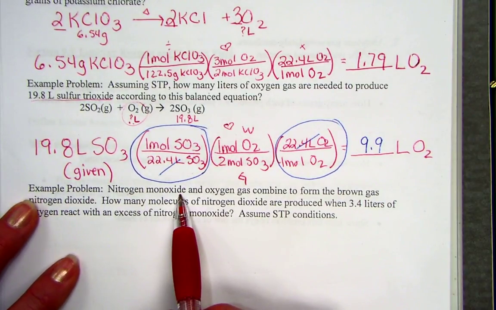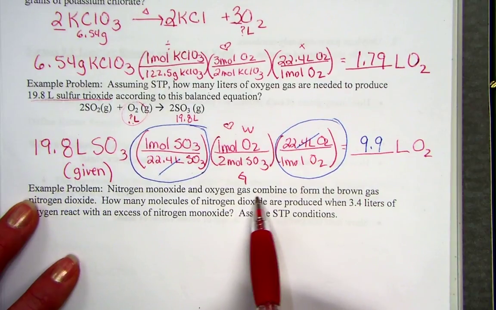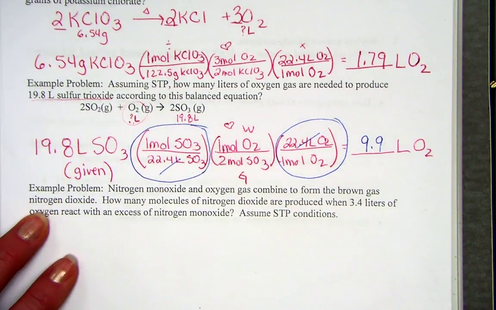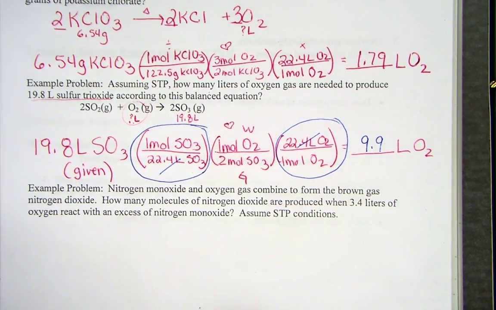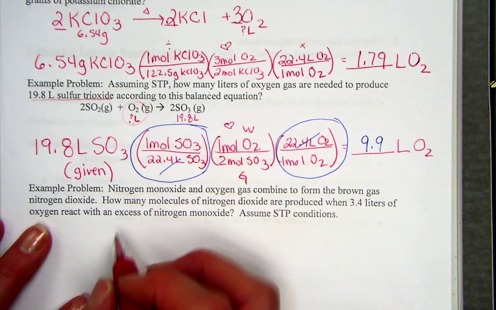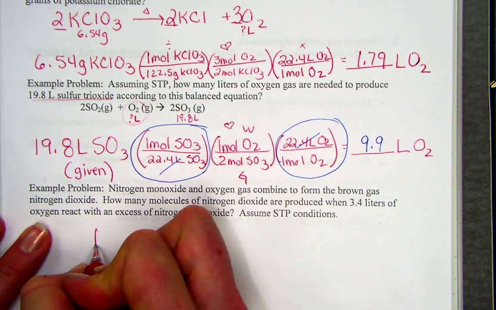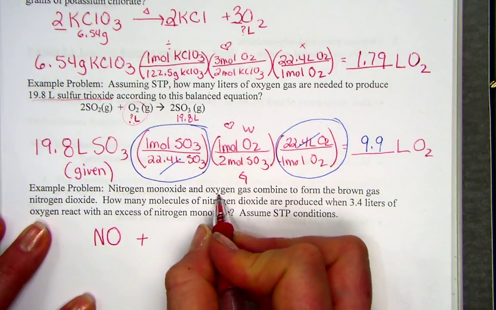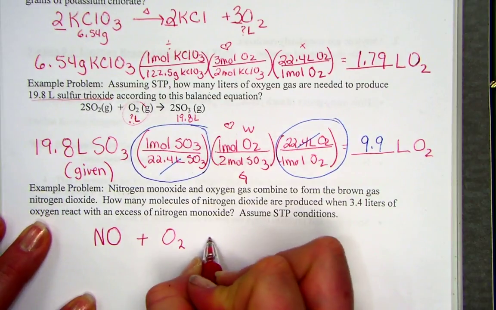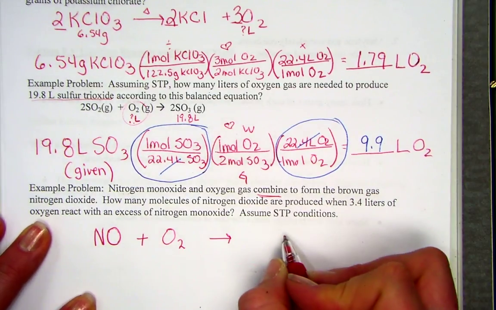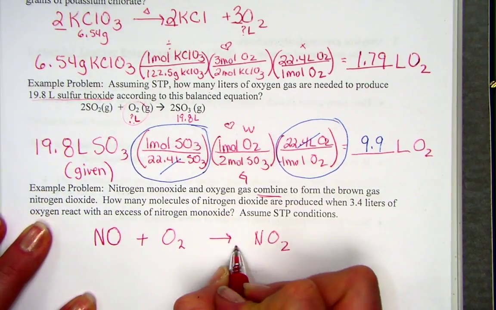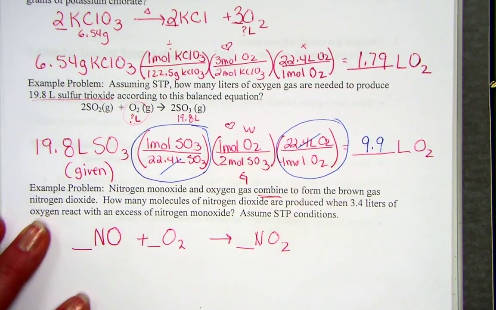Nitrogen monoxide and oxygen gas combine to form the brown gas nitrogen dioxide. Let's pause there and get those words into a recipe. Nitrogen monoxide, NO, and oxygen gas combine to form nitrogen dioxide, NO2. Here are those prefixes for these molecular compounds. Let's get it to balance.